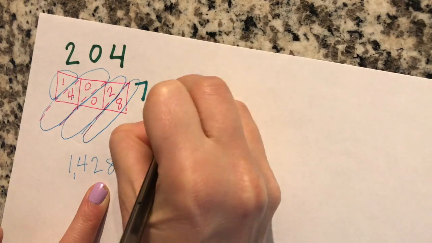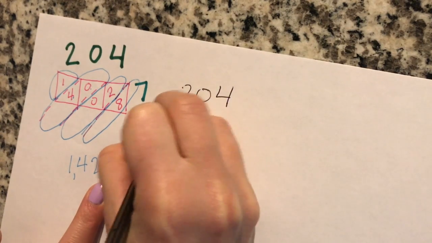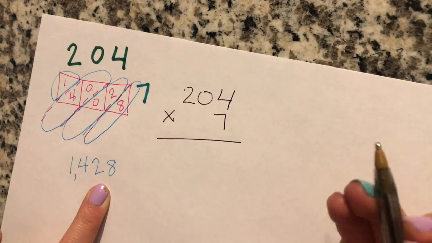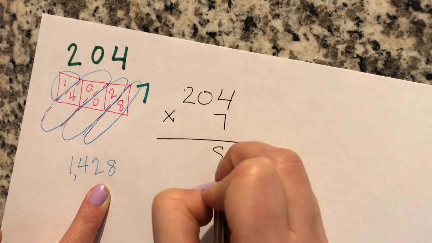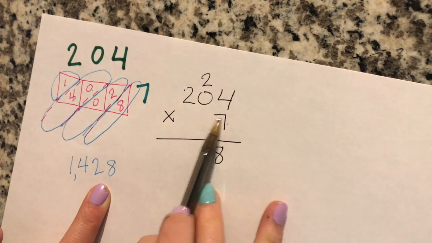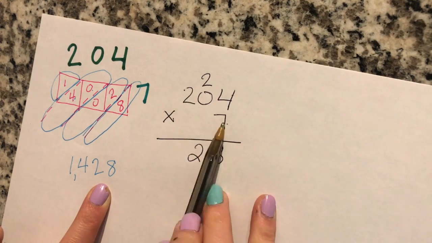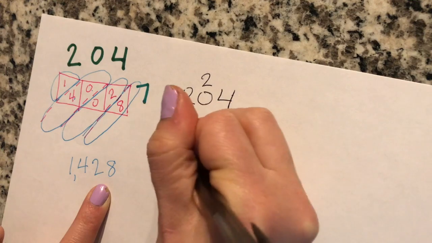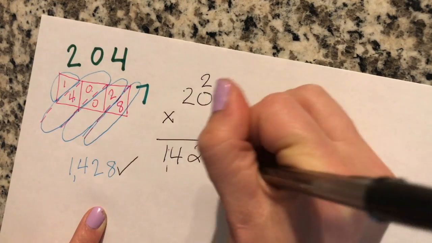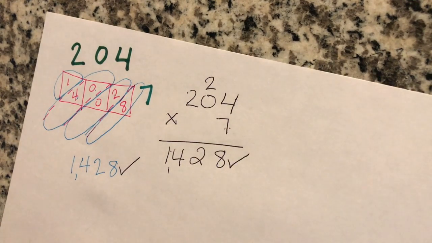And if you are comfortable and you want to double check it, sometimes Mr. Bob likes to double check it because he feels more comfortable doing it the traditional way. So 7 times 4 equals 28. Then we get to carry. 7 times 0 equals 0 plus 2, 2. And then 7 times 2, 14. So we see it is correct.